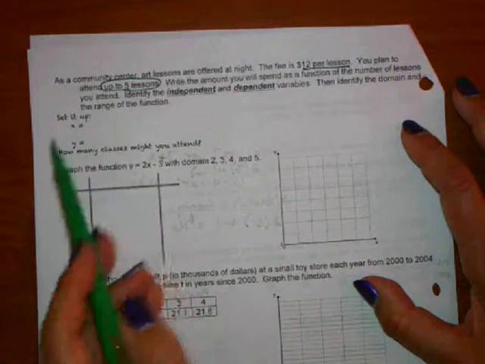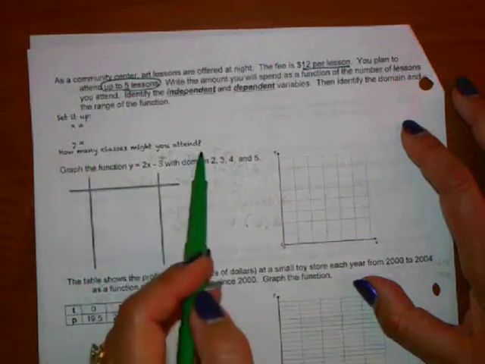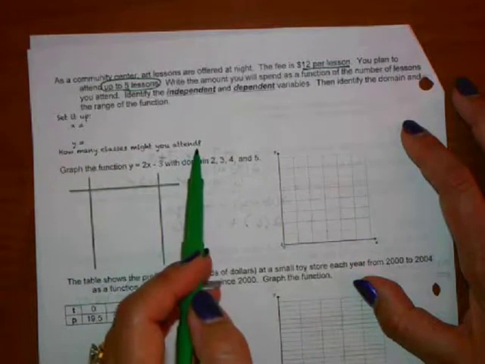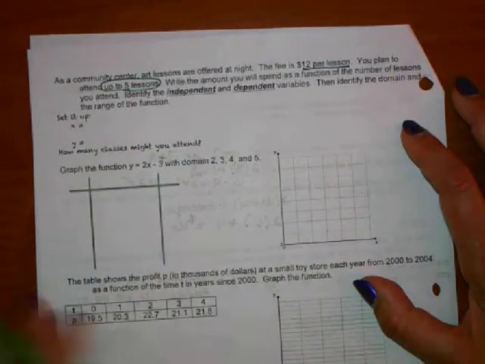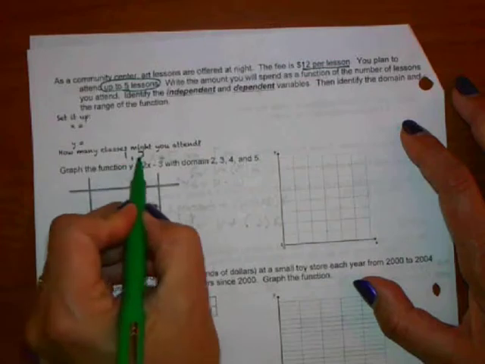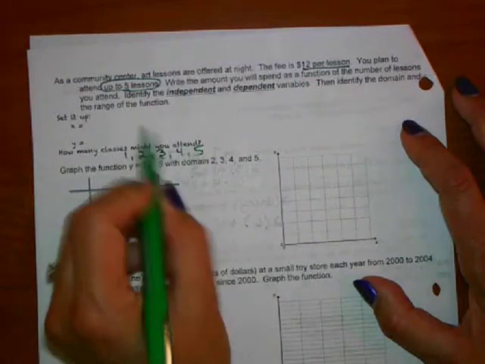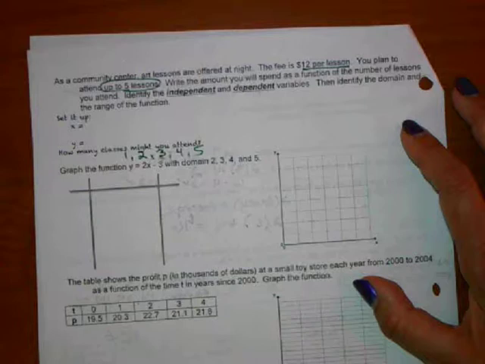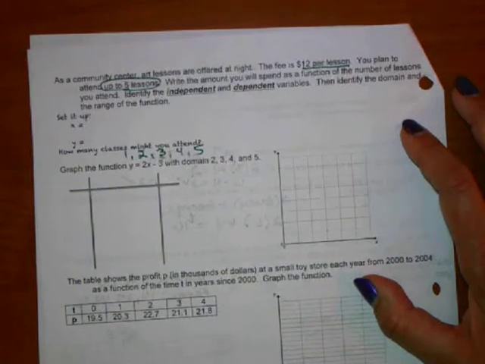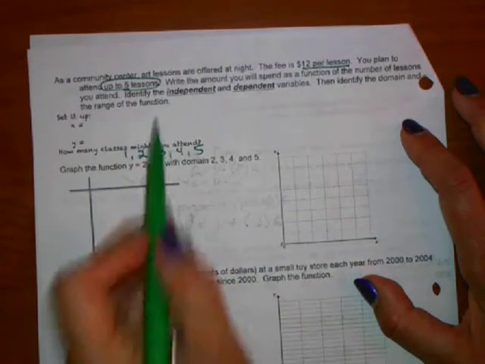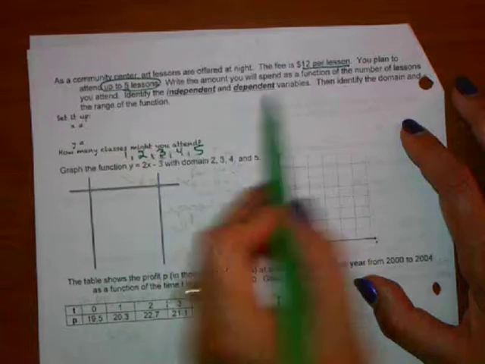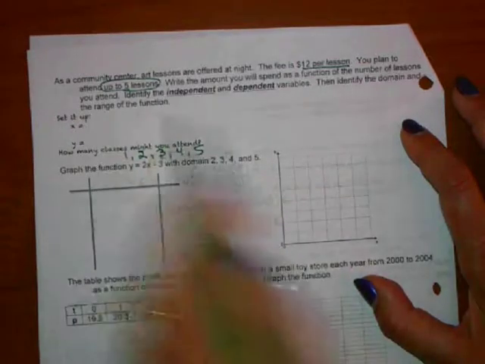Write the amount you will spend as a function of the number of lessons you attend. So they're saying, how many lessons might I attend? Maybe I'll attend only 1 lesson. Or I might attend 2 lessons. I might attend 3, 4, or 5, but I'm not going to go any more than 5. Up to 5 lessons. That's what that means. Okay? Identify the independent and dependent variables, then identify the domain and the range.